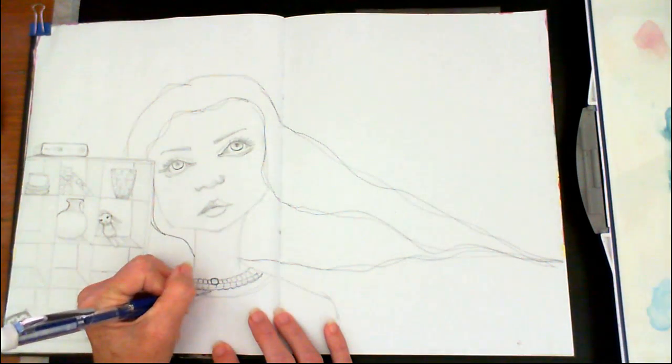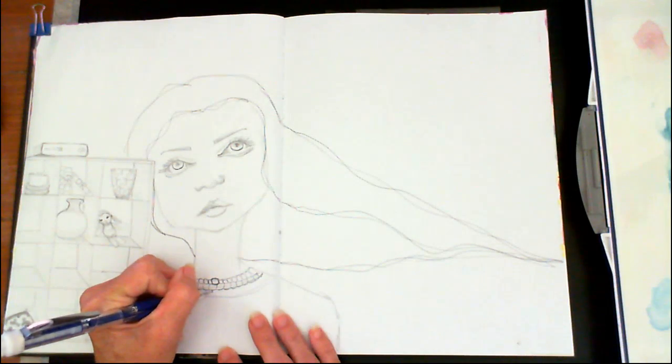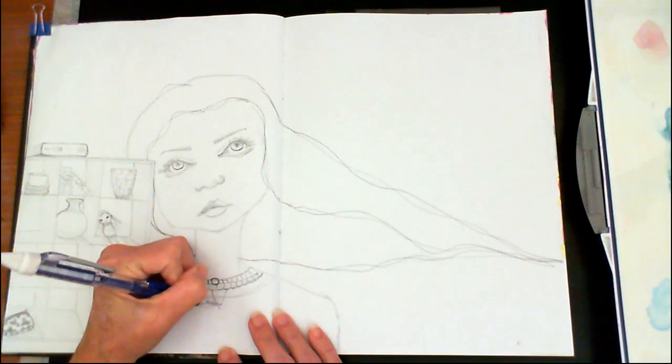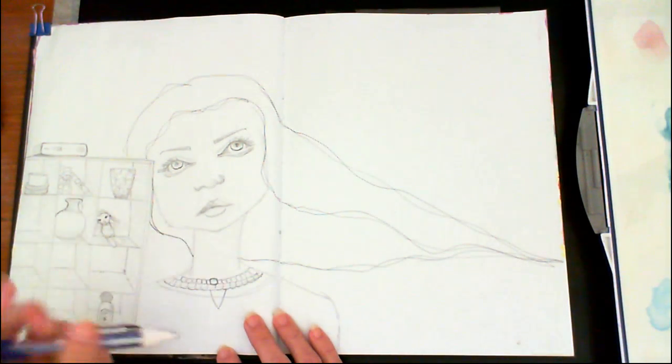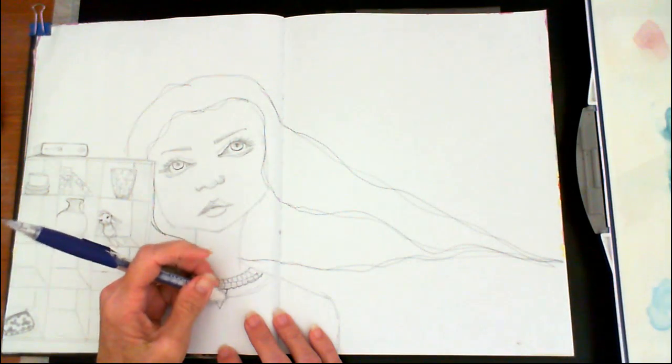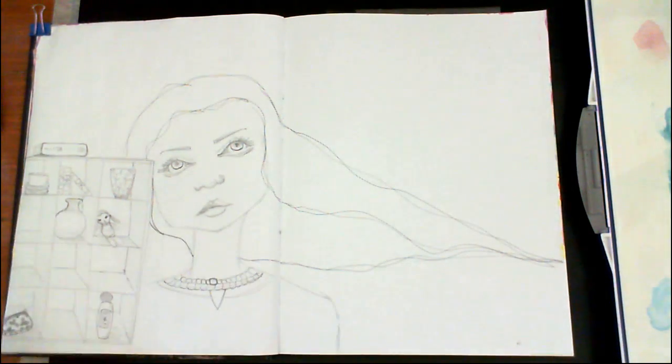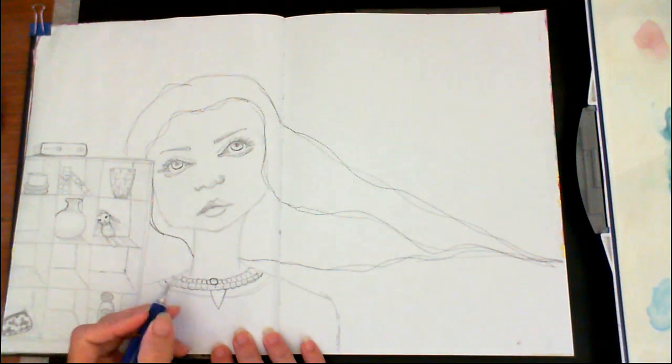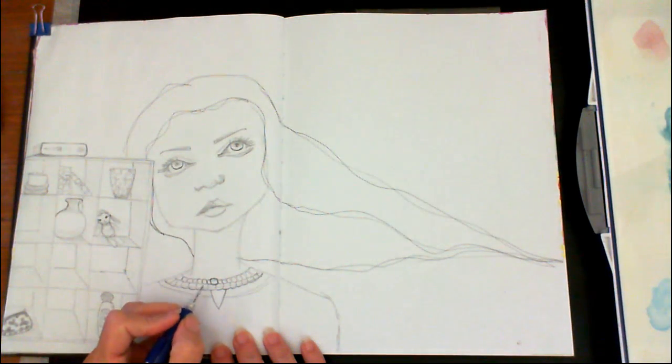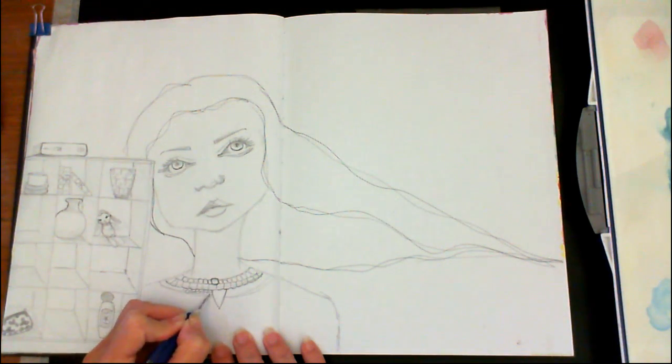If I don't want a particular part of the page to have a lot of focus, then I won't spend much time. I'll just get rough details and let it go at that. But in this particular case, I do kind of want a little detail, but I'm trying to hurry.